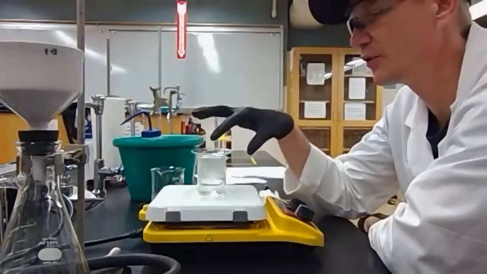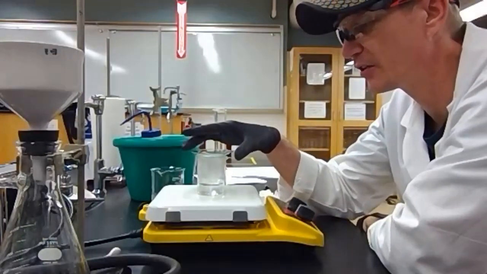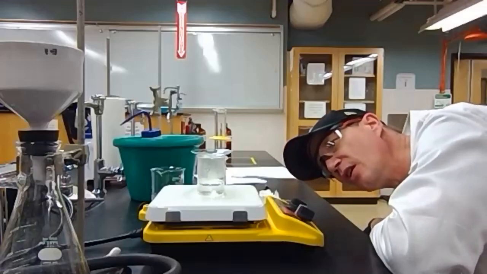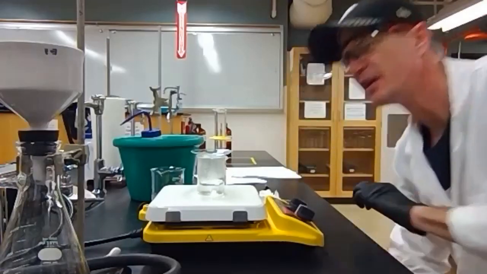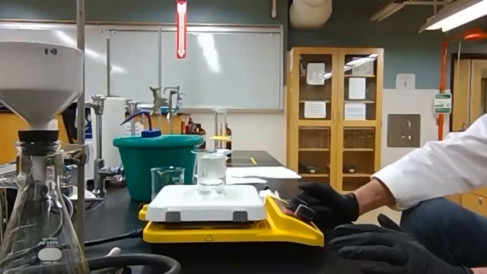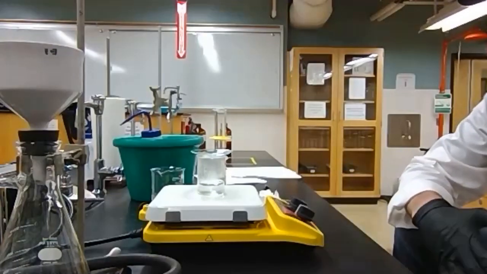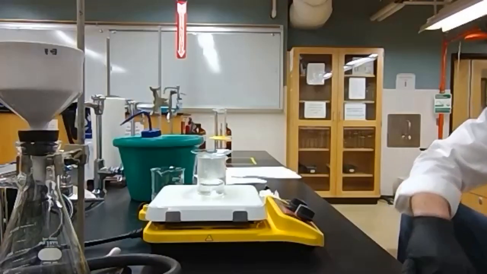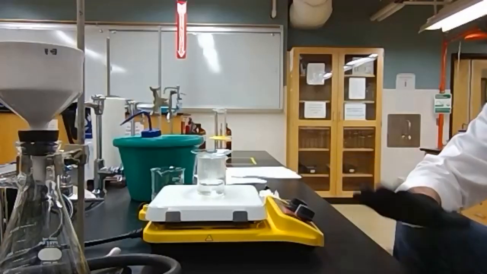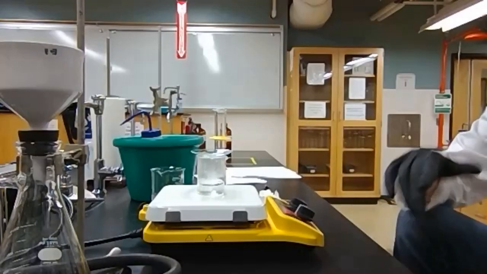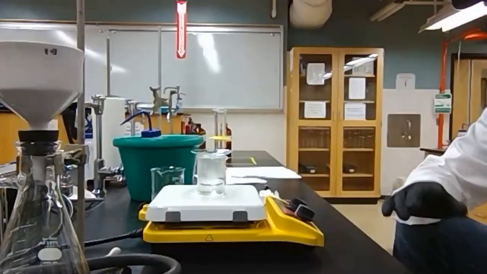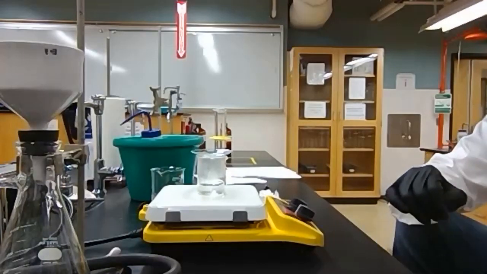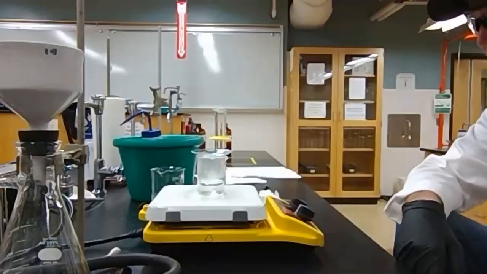So we're getting very close to the end of our heating process. There are still just a few particles of solid remaining. So we'll give this a couple more minutes, and then we will turn the heat off and allow the solution to cool to room temperature. At which point, we will take it off the hot plate, set it off to the side, and hopefully we will actually see crystals begin to form. So a much different state for the solid than what we initially saw.